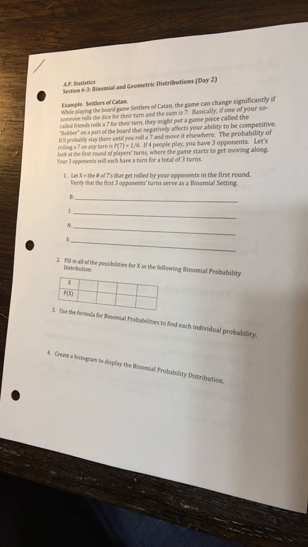Okay, so long paragraph here. I'm talking about Settlers of Catan. It's a board game. The game can change significantly if someone rolls the dice for their turn and the sum is 7. Basically, if one of your so-called friends rolls a 7 on their turn, they might get a game piece called the Robber, and they might put it on part of the board that negatively affects your ability to be competitive. It'll probably stay there until you roll a 7 and move it elsewhere, and then you put it on one of your friends' things, and you're no longer a good friend either.